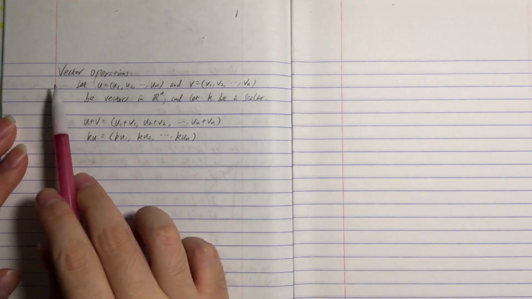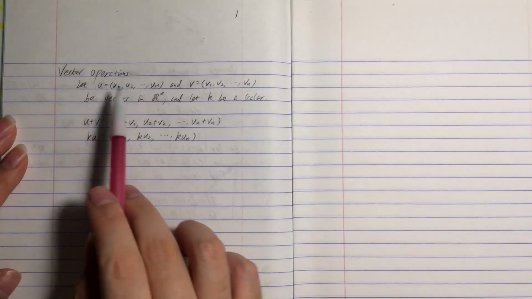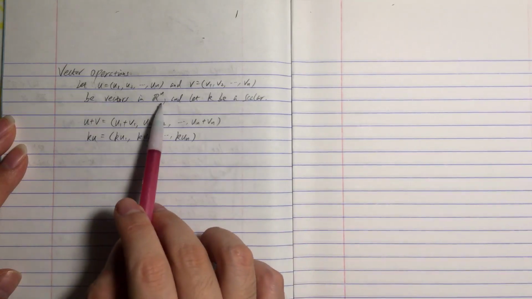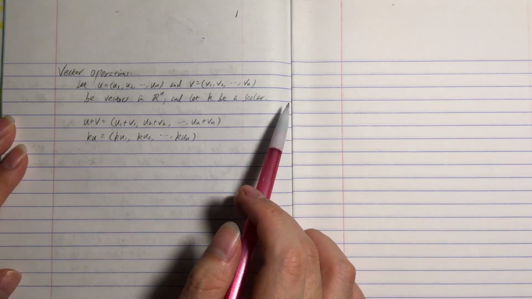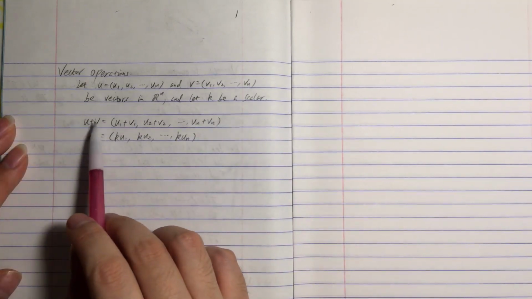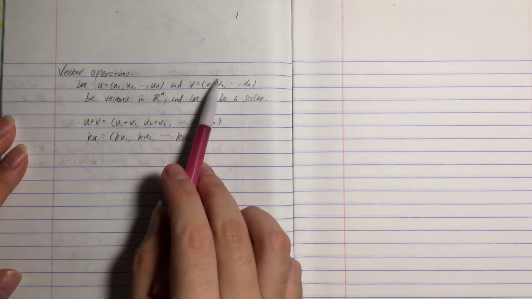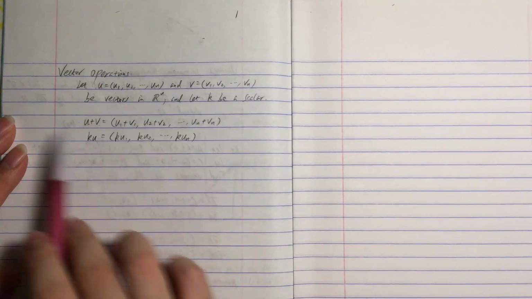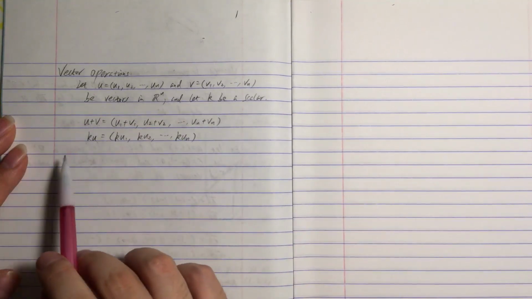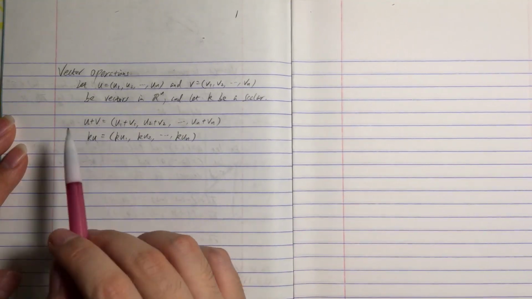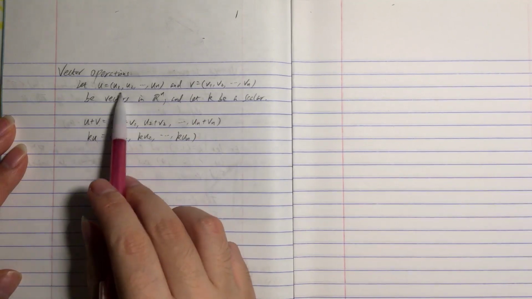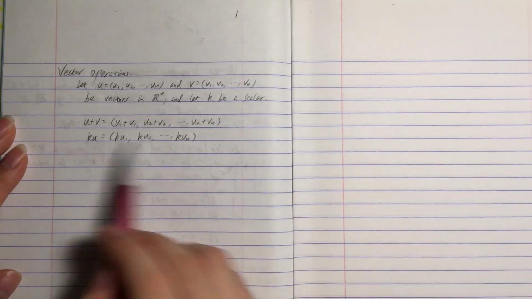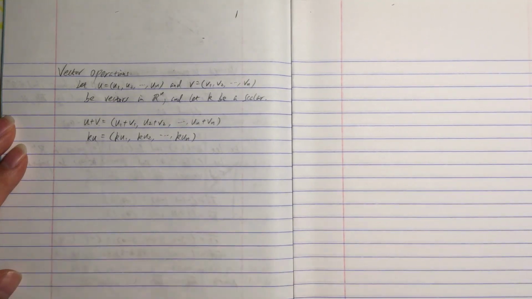Next, let me introduce vector operations. Let u be u1, u2, un, and v be v1, v2, vn, be vectors in Rn, and let k be a scalar. Then, for vector addition, u plus v, we add the corresponding components, u1 plus v1, u2 plus v2, and un plus vn. That's how we add two vectors. And for scalar multiplication, k times u, we take k, multiply to each component in vector u. So I get k times u1, k times u2, k times un. That's how we multiply scalar to a vector.